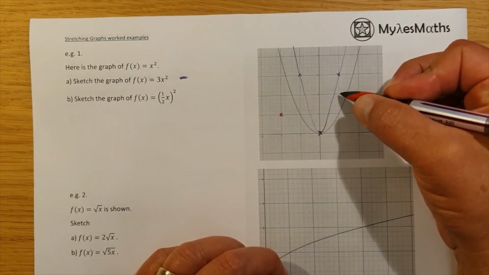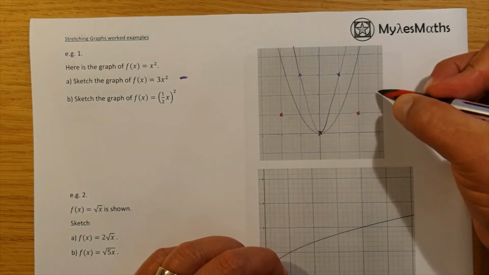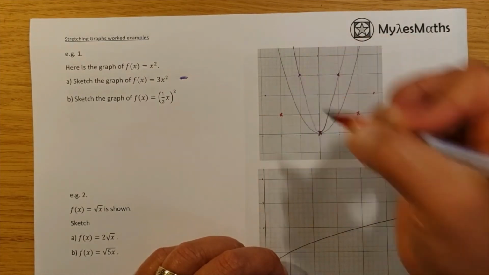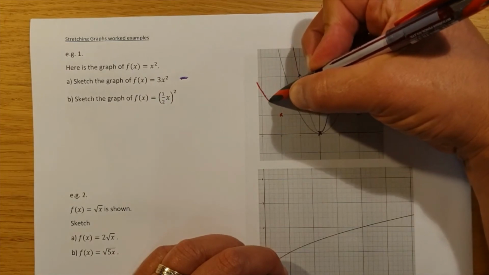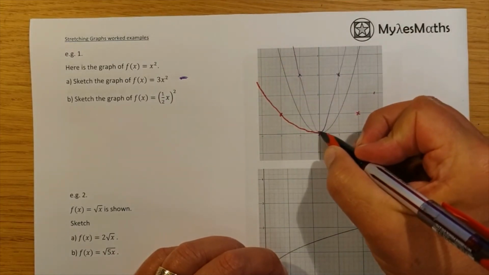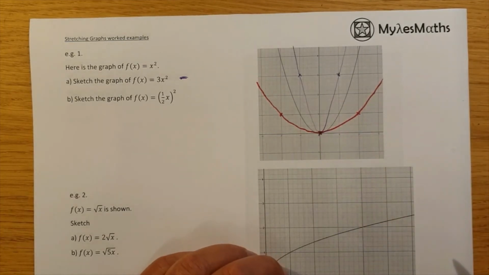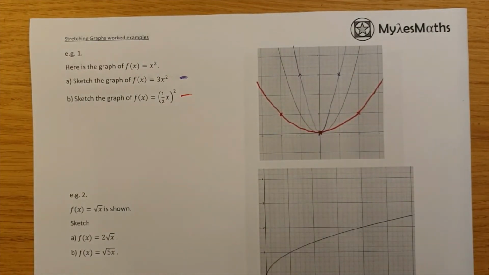This point actually goes through 1.4, so that will actually go through 2.8. Will I be able to get that on? Yes, I will. It's there. So we'll just try and go as accurately as we can now. It's coming down something like that through the origin and kind of back out the other side. And that's my second graph.